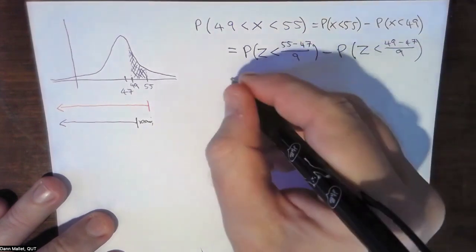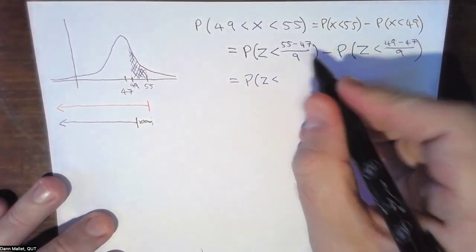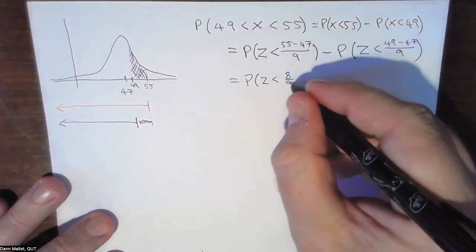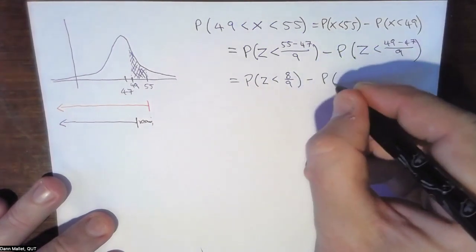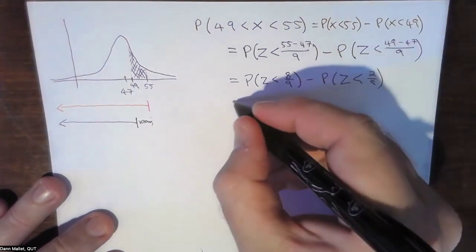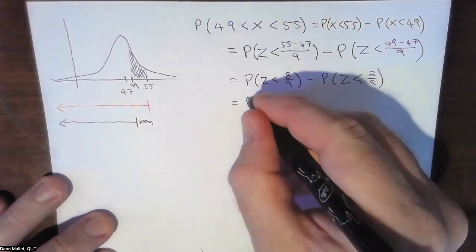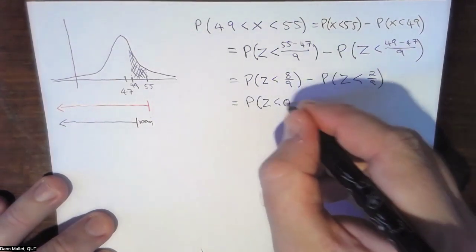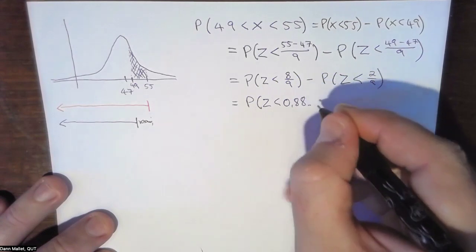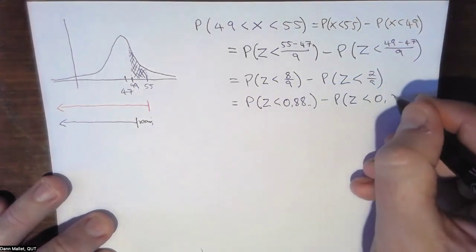Let's clean those up a little bit. Z less than 8 over 9 minus the probability that z is less than 2 over 9. Now into some decimal form so that we can use our table. We're going to have the probability that z is less than 0.88 recurring, take away the probability that z is less than 0.22 recurring.